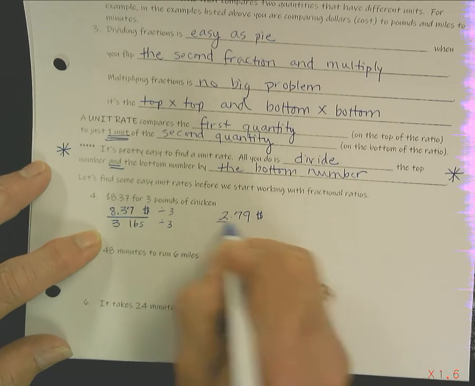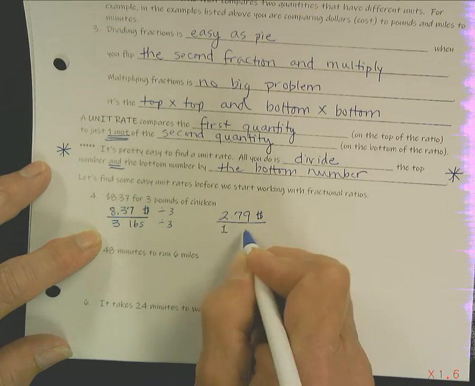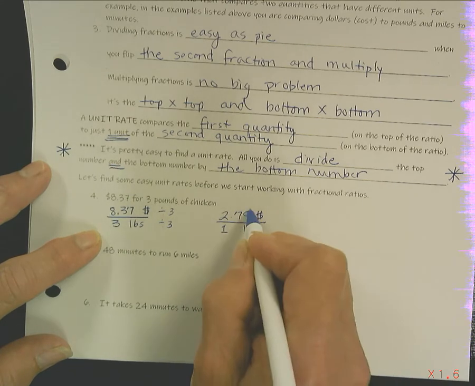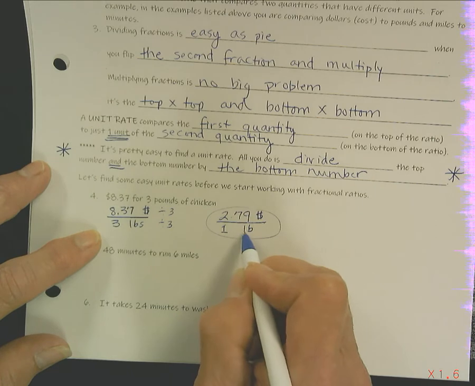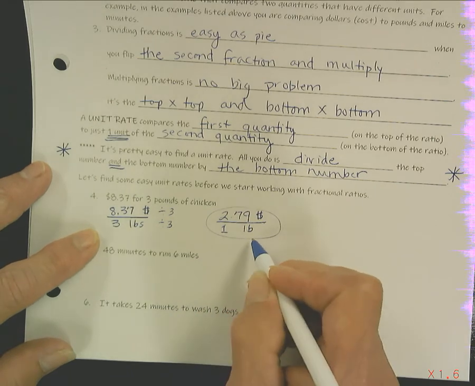What's 3 divided by 3? 3 divided by 3, 1. So there's your unit rate right there. This chicken is $2.79 a pound.